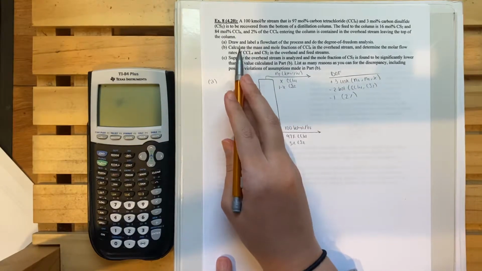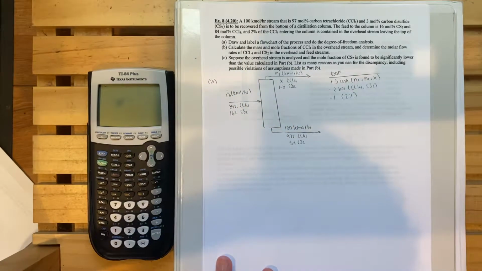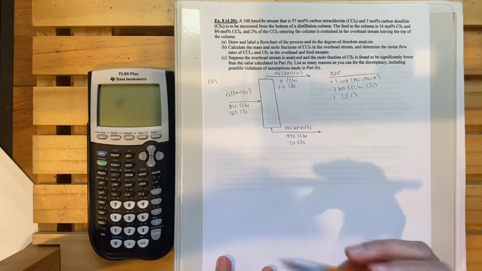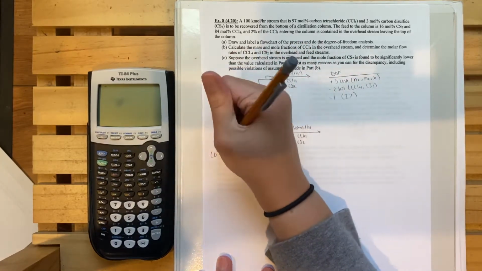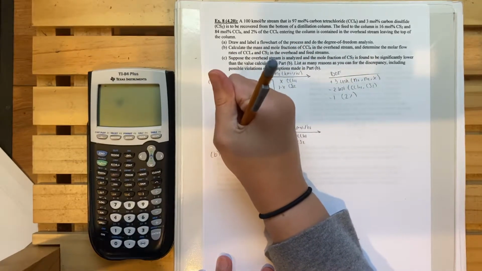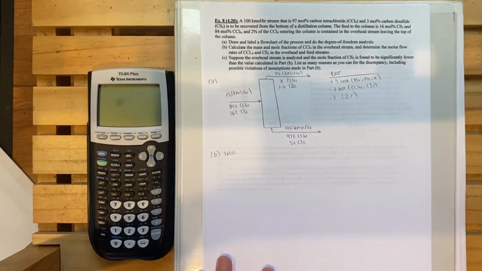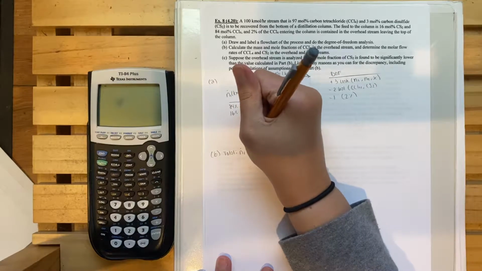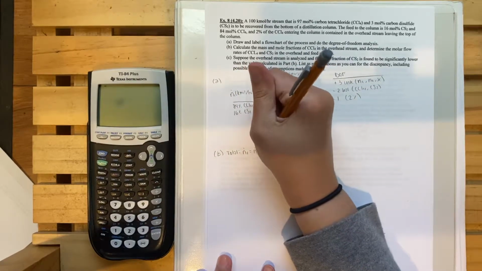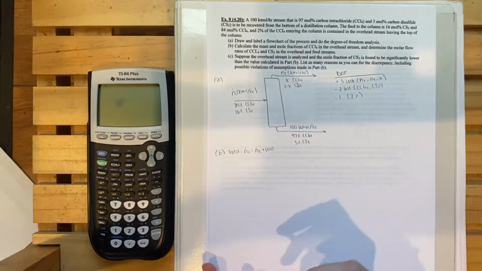So in part B, it asks us to calculate the mass and mole fractions of CCl4 in the overhead stream and determine the molar flow rates of CCl4 and CS2 in the overhead and the feed streams. So let's start with that. So our total balance is going to look like N1 is equal to N2 plus 100.